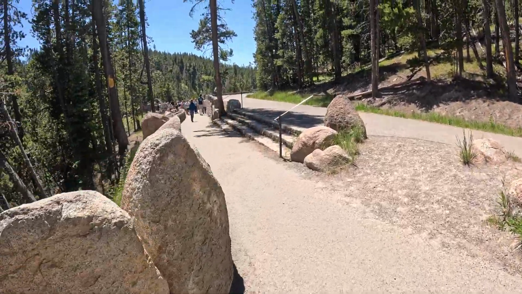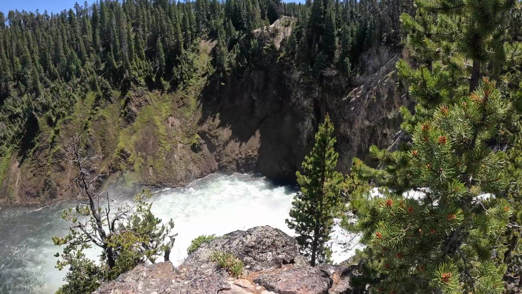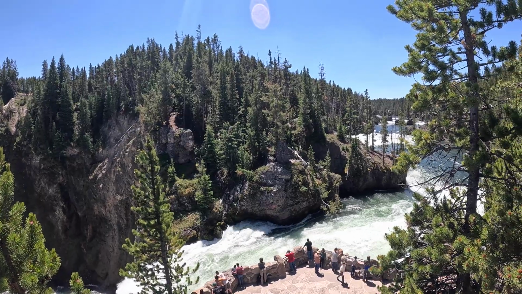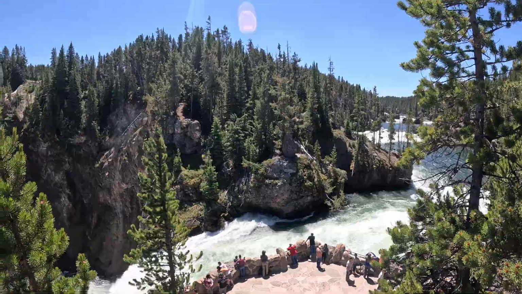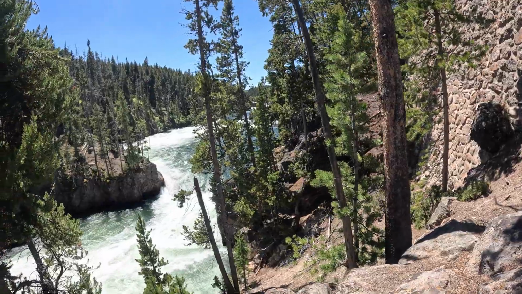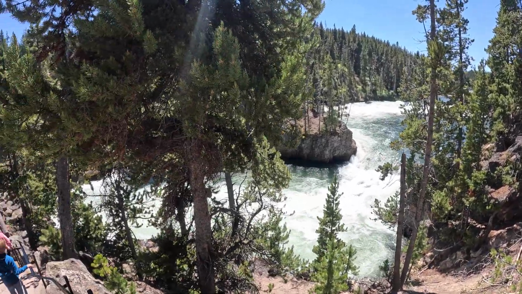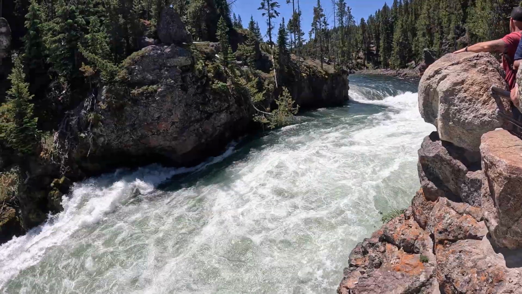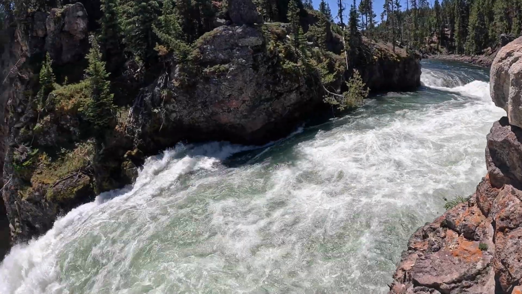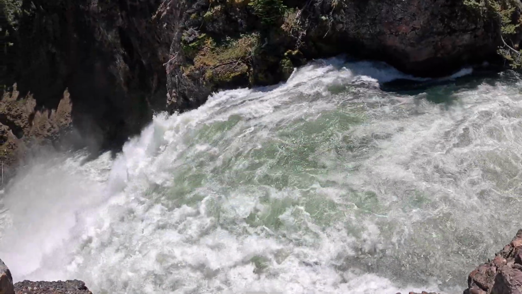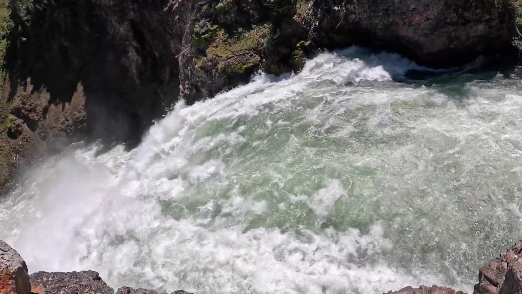Now we're gonna go to Brink of the Middle Falls. Now we're going to Brink of the Lower Falls, which is steps down. The short trail leads to a fenced overlook perched directly above the upper falls. From this vantage point, you can witness the Yellowstone River plunging 109 feet or 33 meters into the Grand Canyon of the Yellowstone.